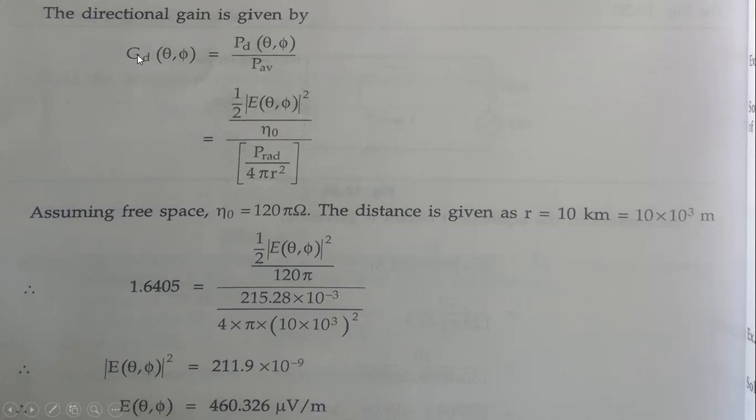So substitute the value of GD, which you have calculated, 1.6464, then 1 by 2, and the E in terms of theta and phi, which you need to calculate. What is eta? 120 pi. What is the P radiated? That you have calculated in the previous slide, 215.28 milli, so 10 to the power minus 3, and 4 pi r square, where r is 10 km, so 10 km square.